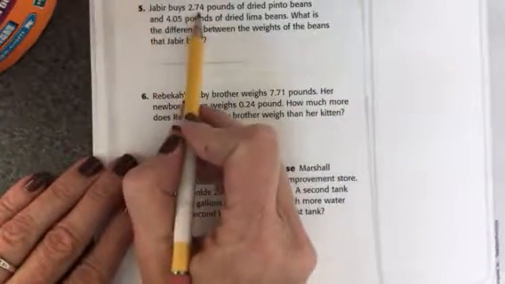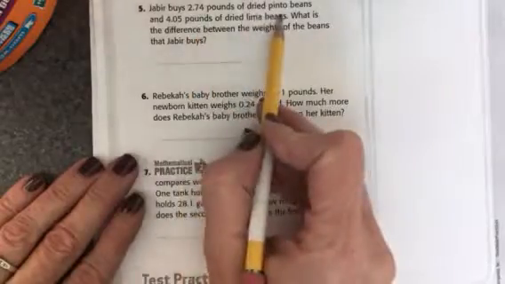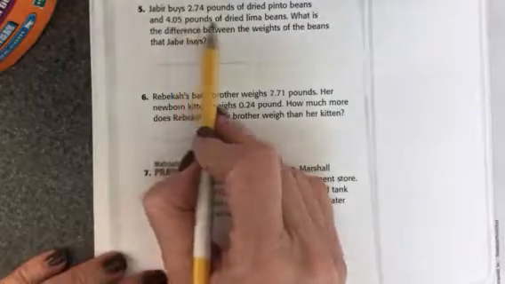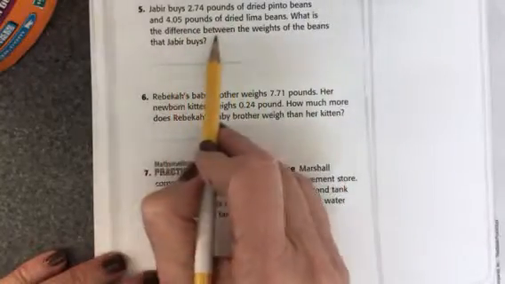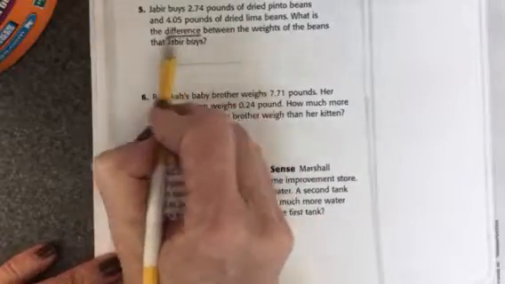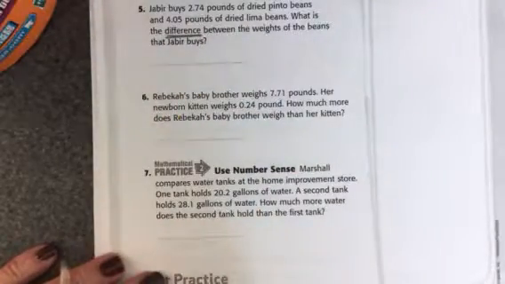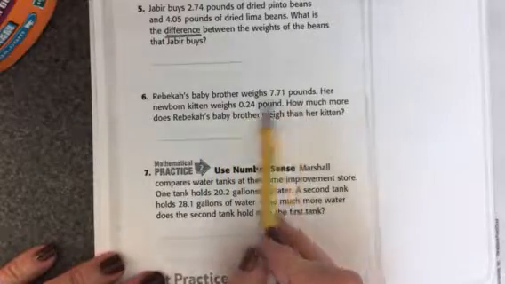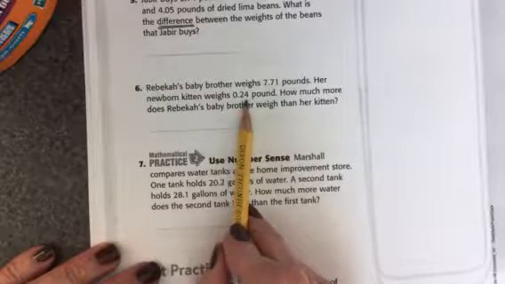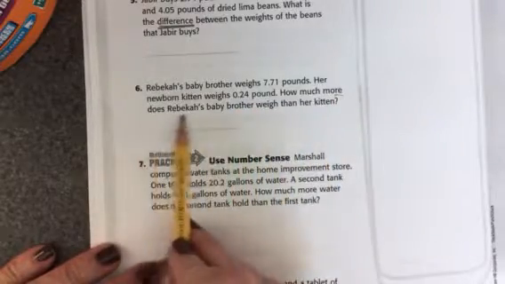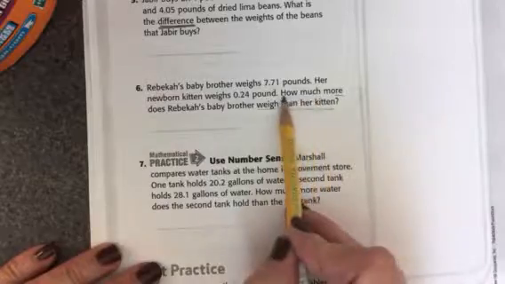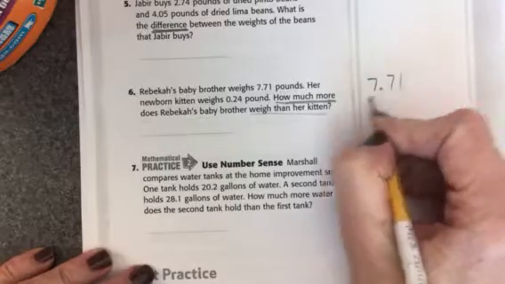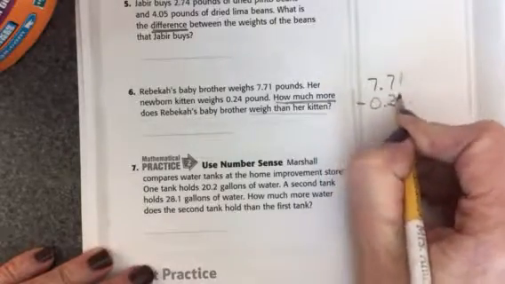Jabir buys 2 and 74 hundredths pounds of dried pinto beans and 4 and 5 hundredths pounds of dried lima beans. What is the difference between the weights of the beans? Okay, so I see difference, so I am subtracting again. Rebecca's baby brother weighs 7 and 71 hundredths pounds. Her newborn kitten weighs 24 hundredths pounds. How much more does Rebecca's baby brother weigh than her kitten? How much more is a signal that I'm subtracting? So I'll write 7 and 71 hundredths, and I'll subtract 24 hundredths.